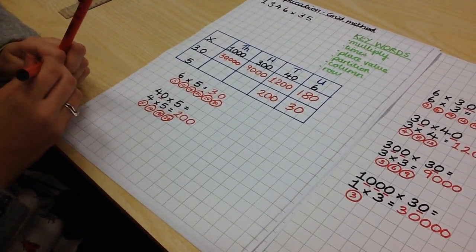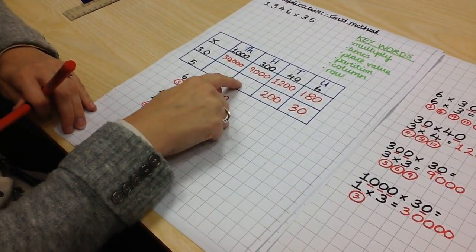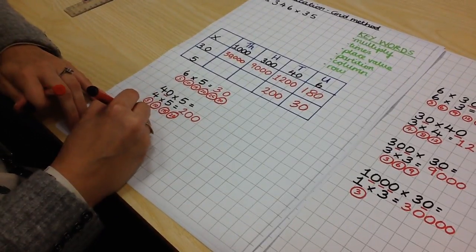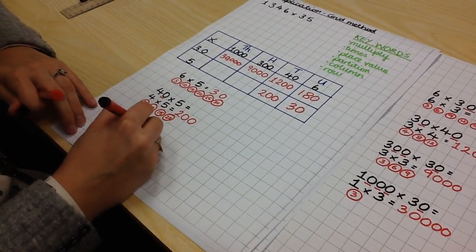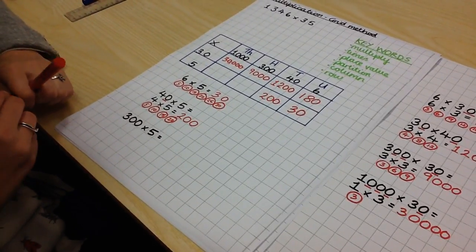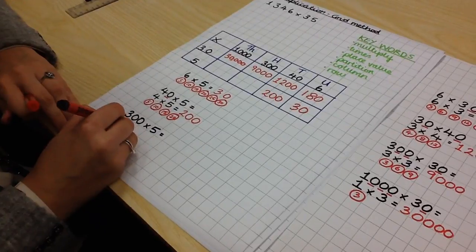We move on to the hundreds column. The box is now asking us to do 300 times by 5. Again, if we remove the zeros, it will become much more manageable. So we do 3 times 5.